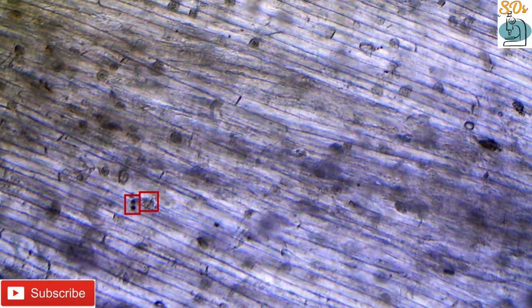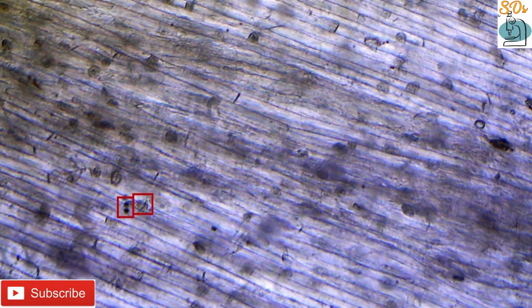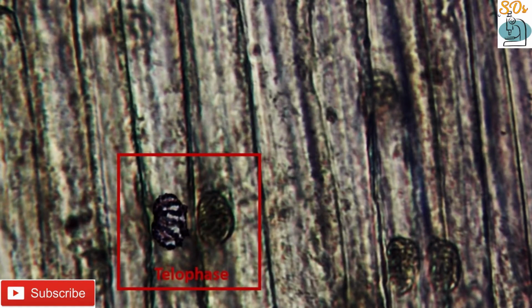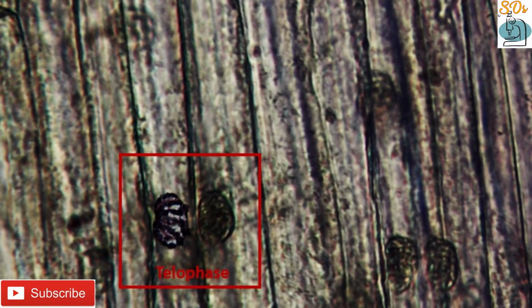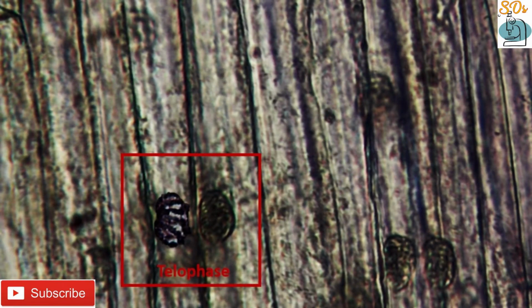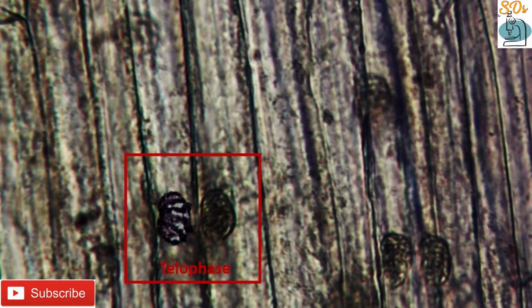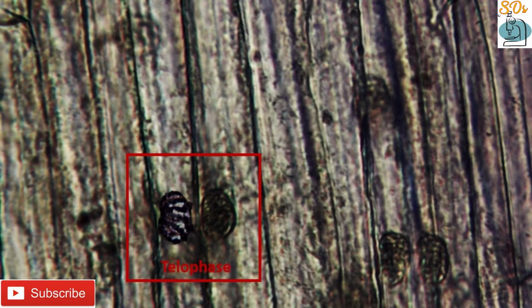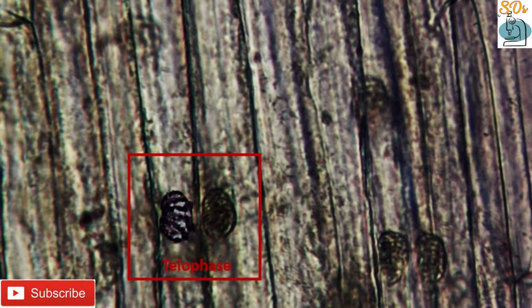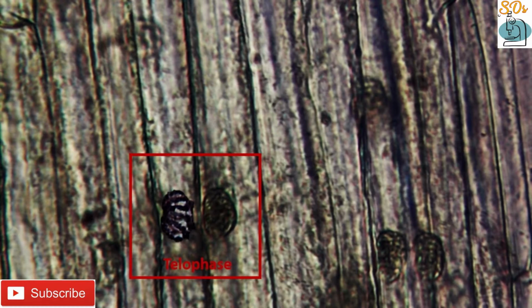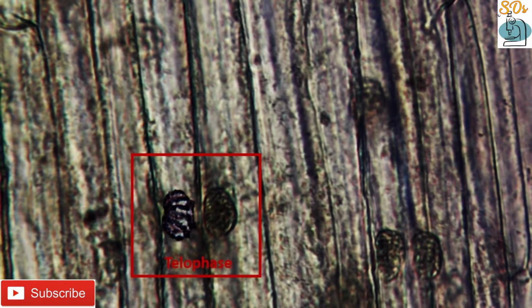Last one, telophase. Chromatids arrive at opposite poles of the cell. The spindle disappears and the daughter chromosomes uncoil to form chromatin fibers. The nuclear membranes and nucleus reform and two daughter nuclei appear at the opposite poles. Cytokinesis or the partitioning of the cell may also begin during this stage.